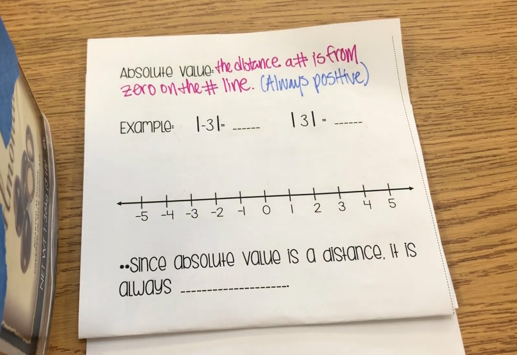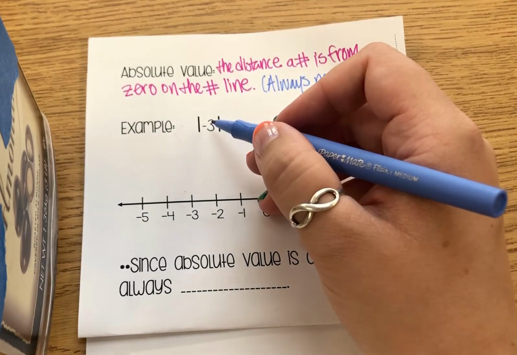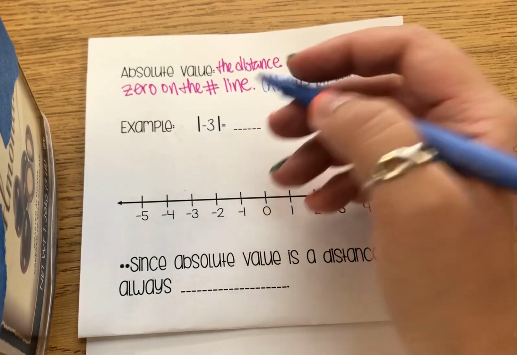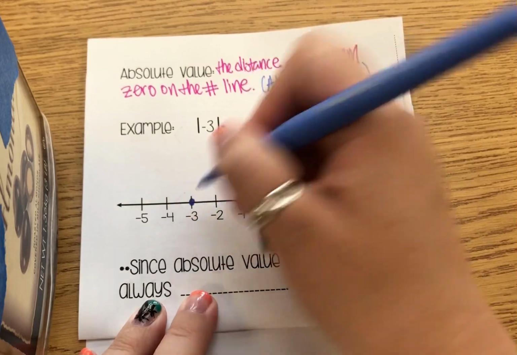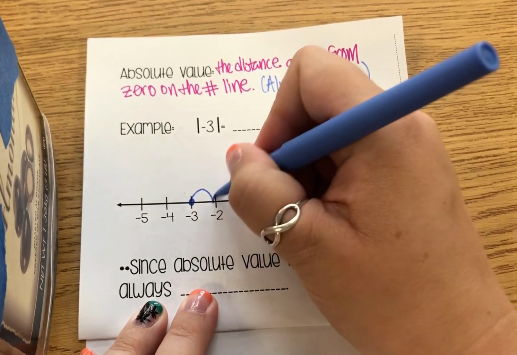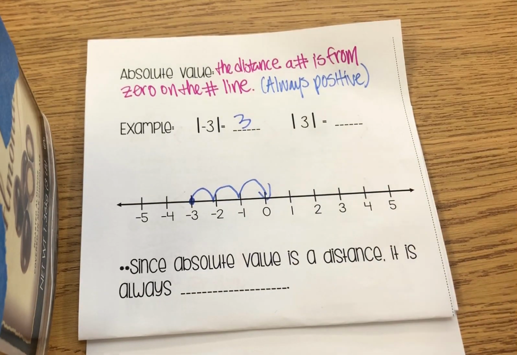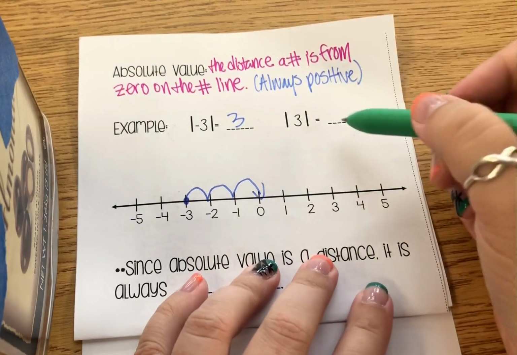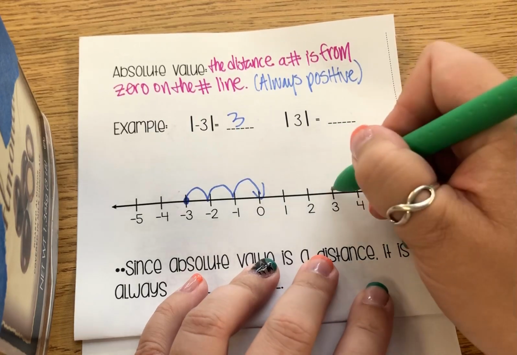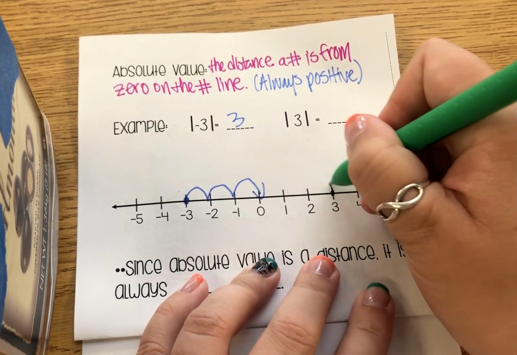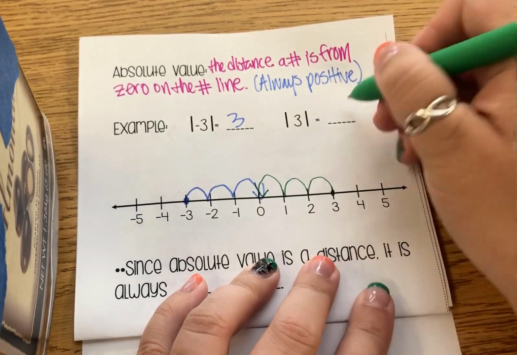Okay, so since it's always positive, whether I started with the absolute value of -3, well, -3, how far is that from 0? 1, 2, 3 away. It's 3. Or even if it was the absolute value of +3, well, find +3, how far is it from 0? 1, 2, 3 as well.